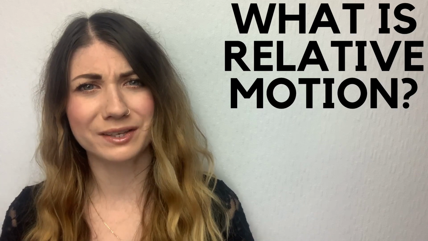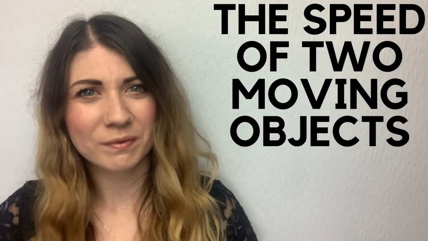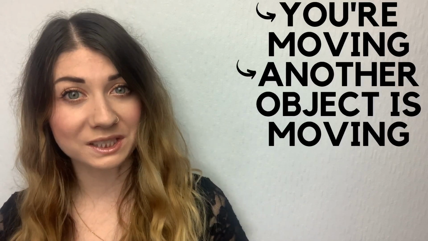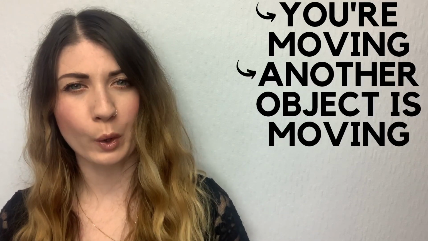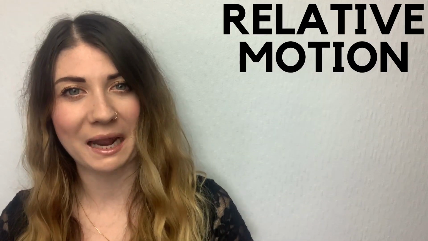And now I'm going to answer the question which I know you all want to ask, which is, what is relative motion? Well, isn't today just your lucky day? Relative motion is the speed of 2 moving objects. So if you're moving and another object is moving and you want to know the speed of that object, then relative motion comes into play.